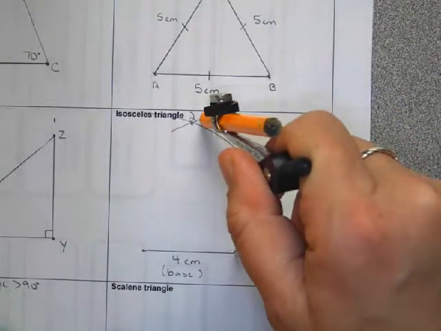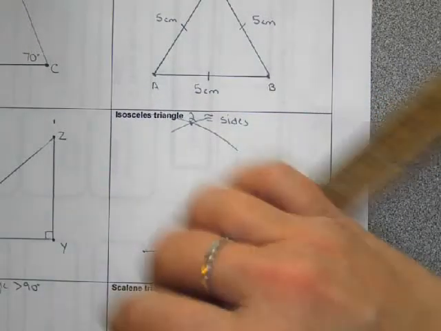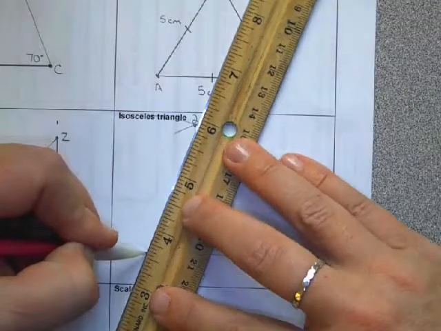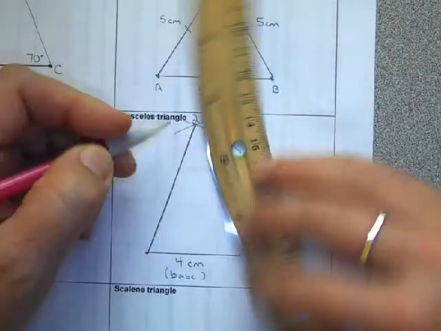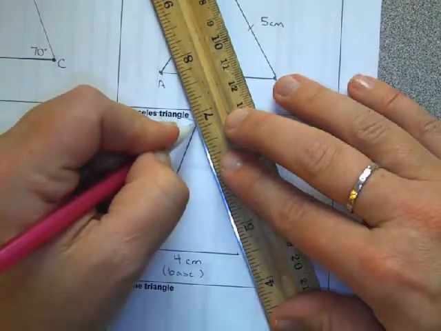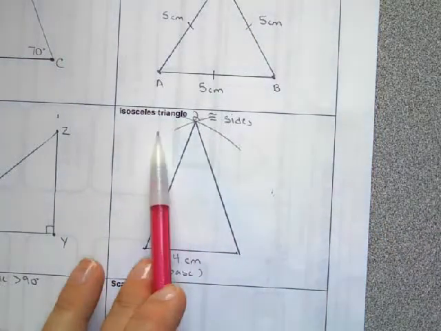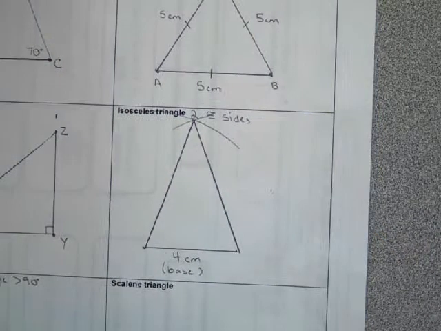So constructions can get a little messy. You have, you know, the arc markings and everything else, but when you leave this here, it shows me that you actually did use your compass like you were supposed to. So these are the 2 congruent sides. So that is your isosceles triangle.